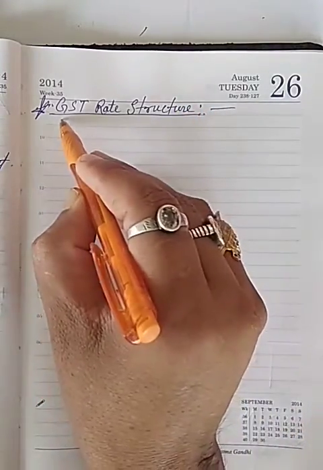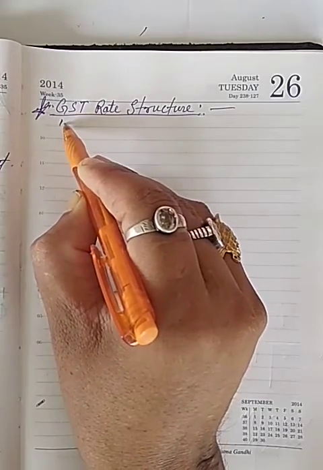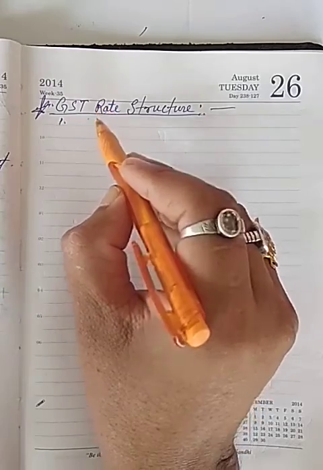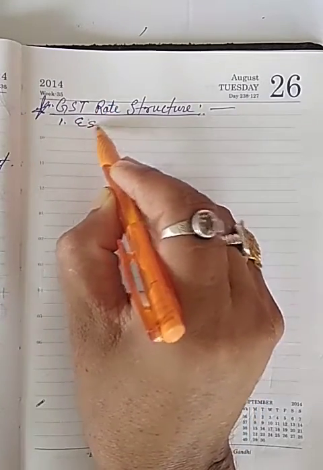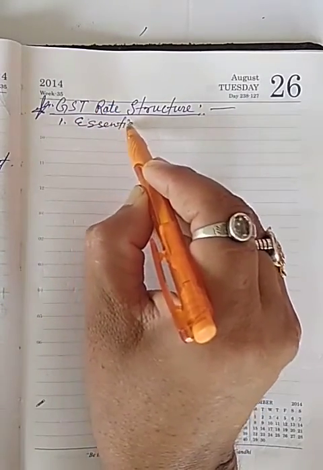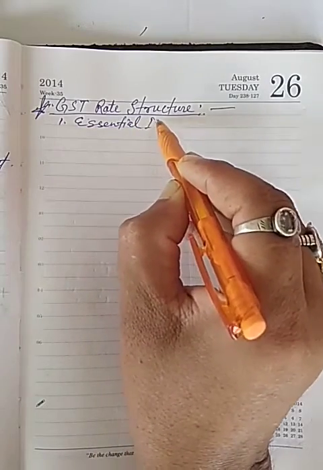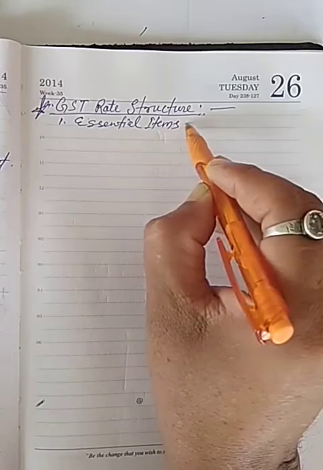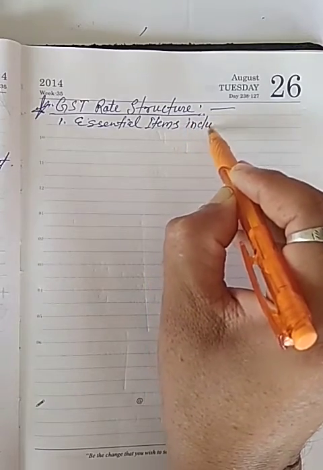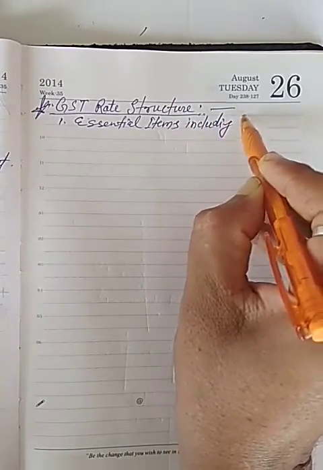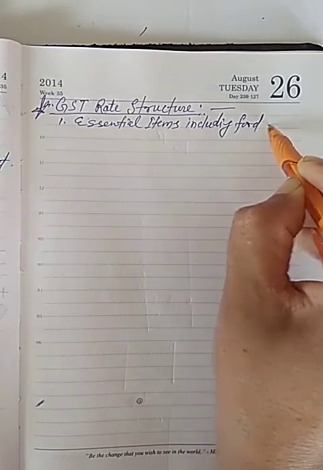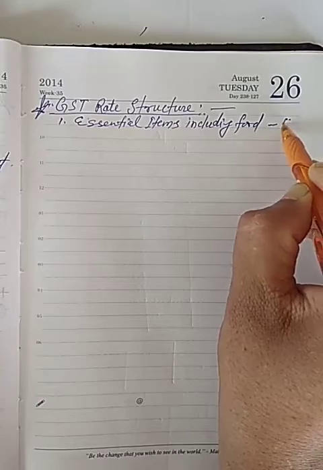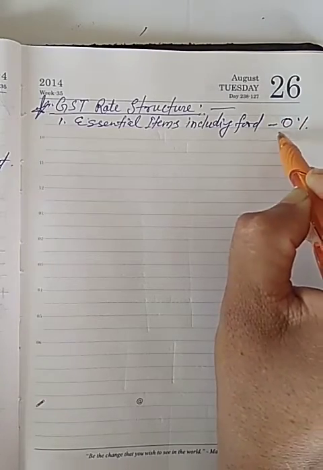First is essential items, including food, on which there is no GST, that means 0%.